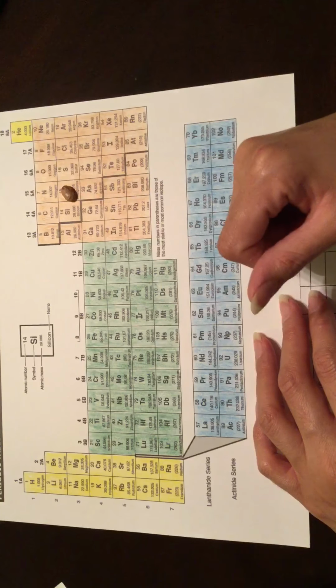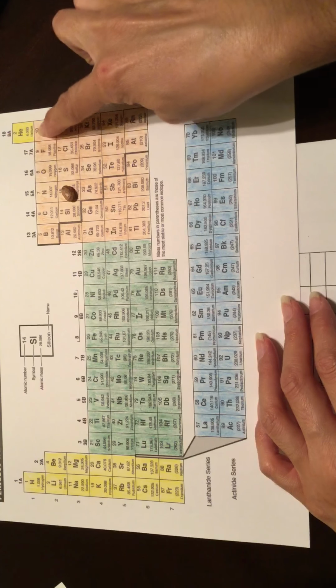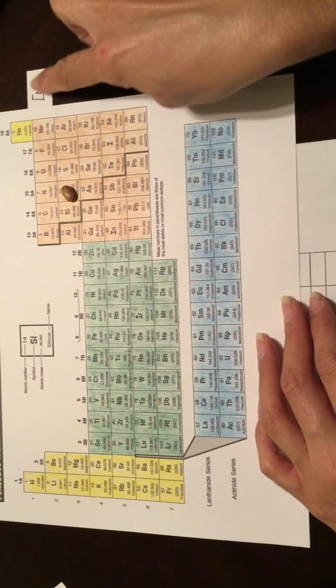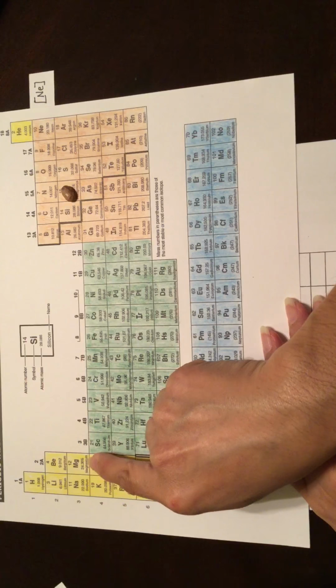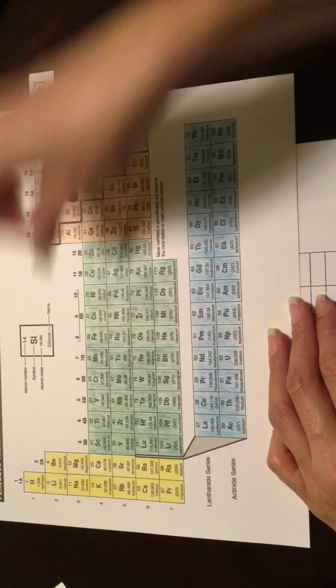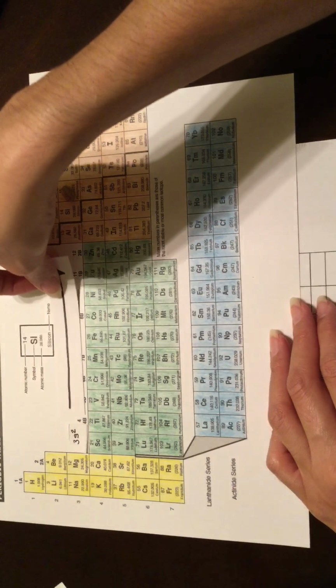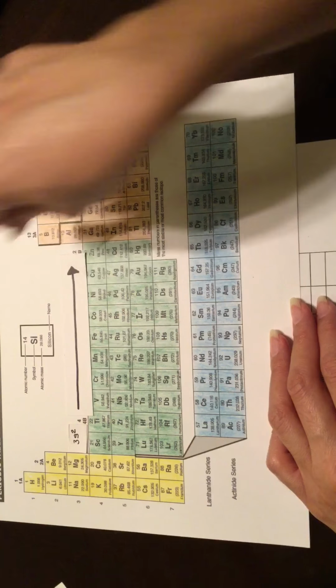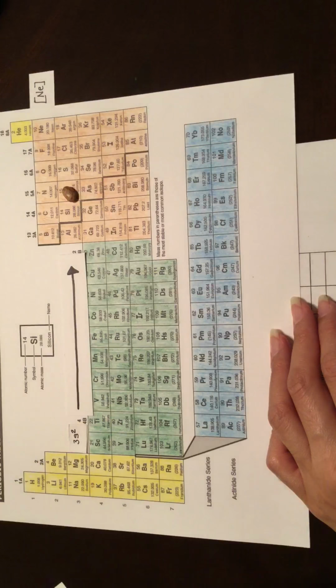Phosphorus is right here. My up and over noble gas will be neon. From neon, I can go down to 3s2. Go straight across to my 3p, 1, 2, and 3.